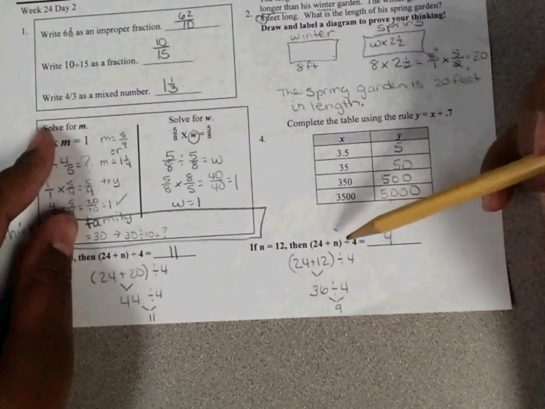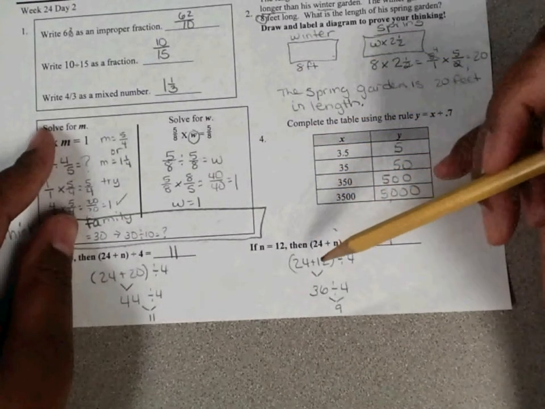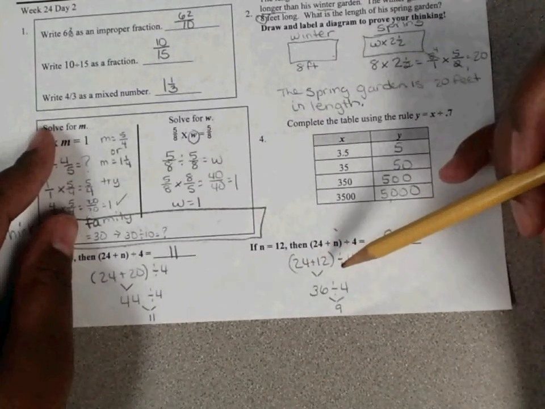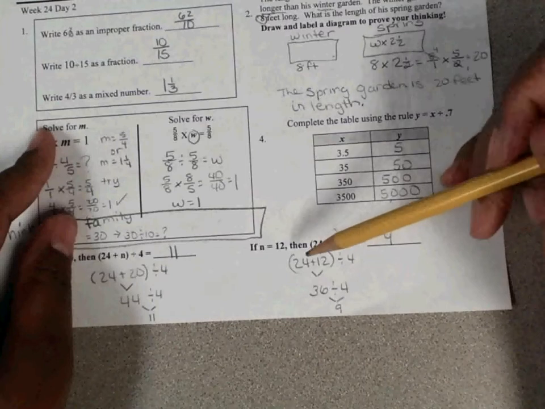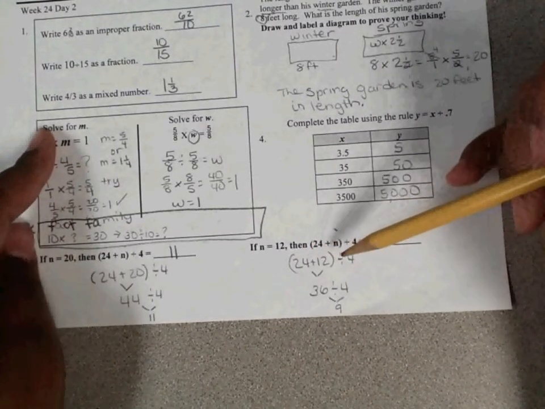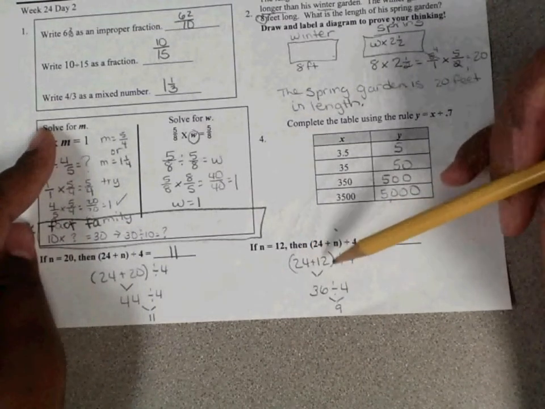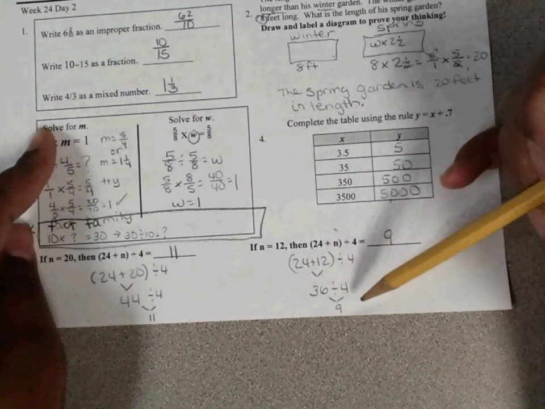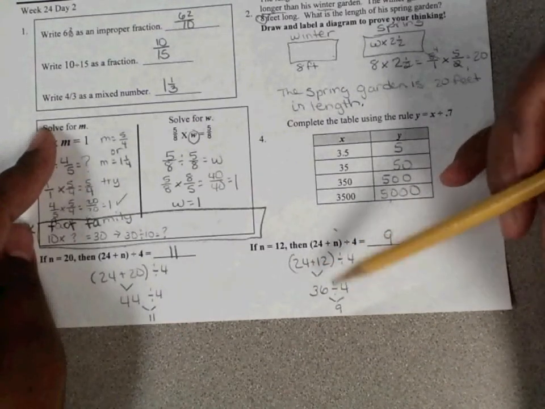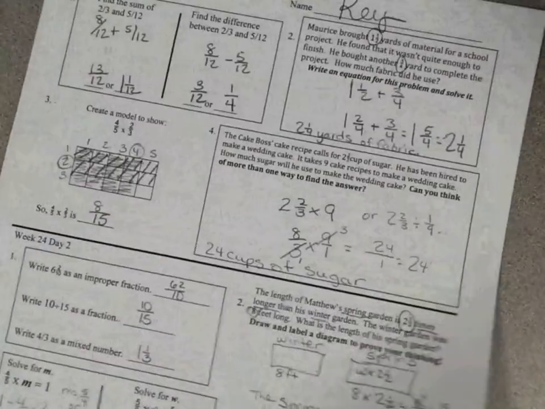If n equals 12, then 24 plus n divided by 4 equals what? So let's solve my parentheses again first. I plug in my n first. So 24 plus 12 divided by 4 is how I would rewrite it. And now I would solve my parentheses first, which gives me 36. 36 divided by 4 equals 9.